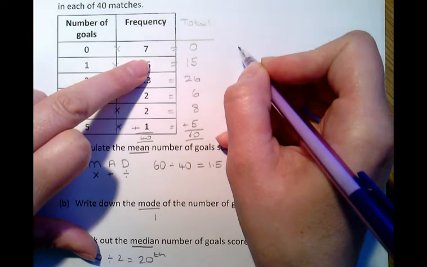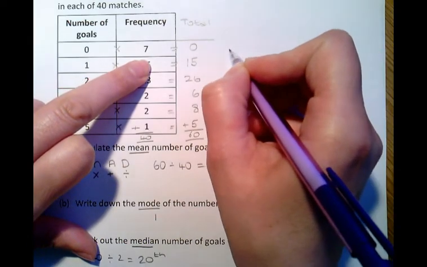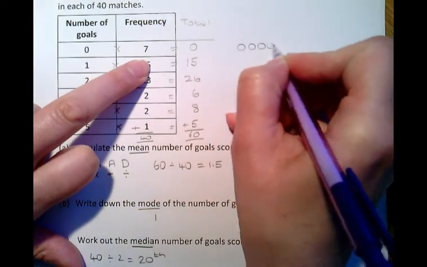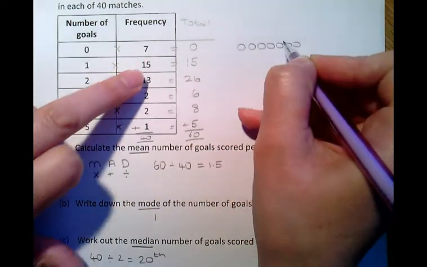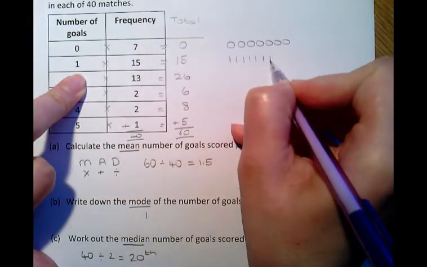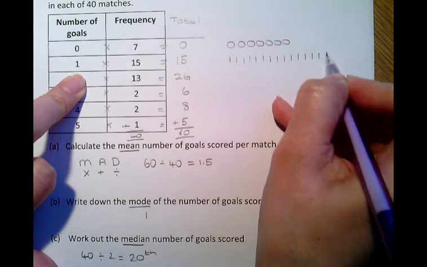I think I said the first 7 numbers would all be 7. I can't remember what it said there. The first 7 numbers would all be noughts. So you would have 1, 2, 3, 4, 5, 6, 7. Then you would have 15 ones. So that would be 1, 2, 3, 4, 5, 6, 7, 8, 9, 10, 11, 12, 13, 14, 15.